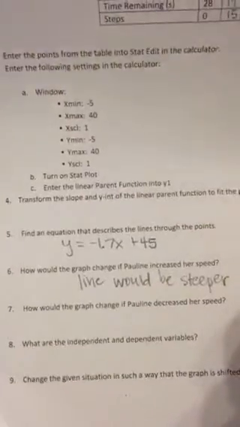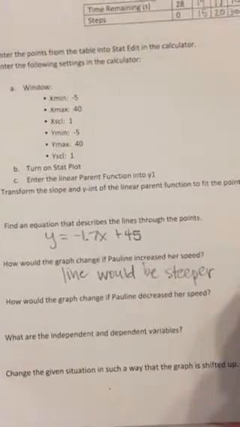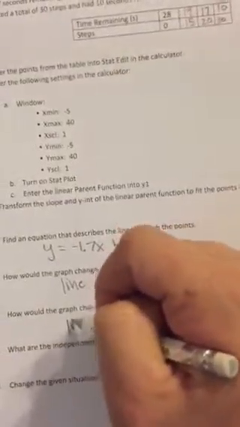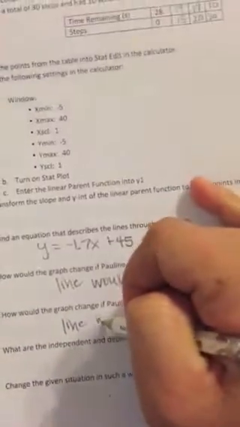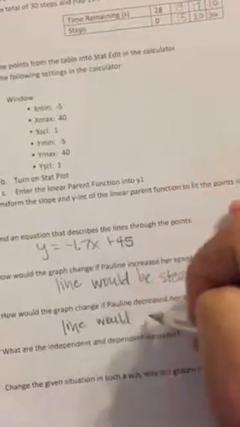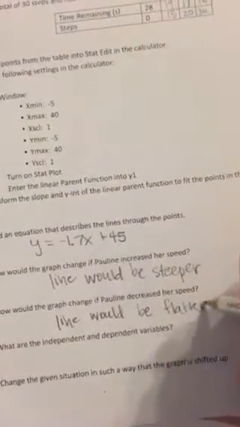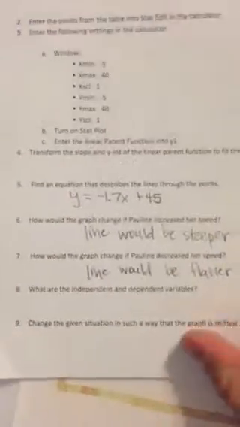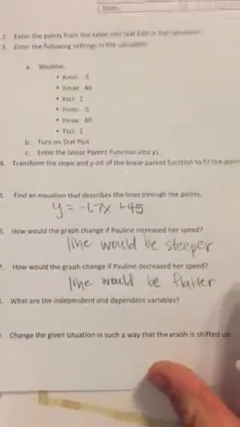And then on number 7, it says, how would the graph change if Pauline decreased her speed, which is basically the opposite. So we would put that the line would be flatter. Or more flat. Number 8, what are the independent and dependent variables?